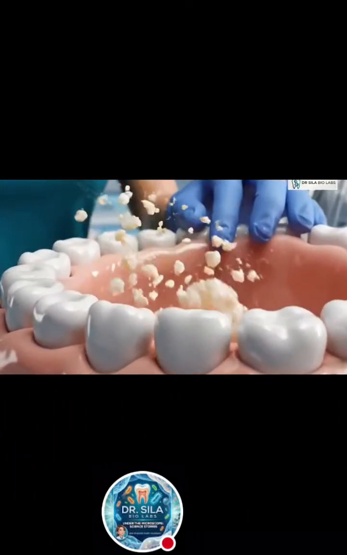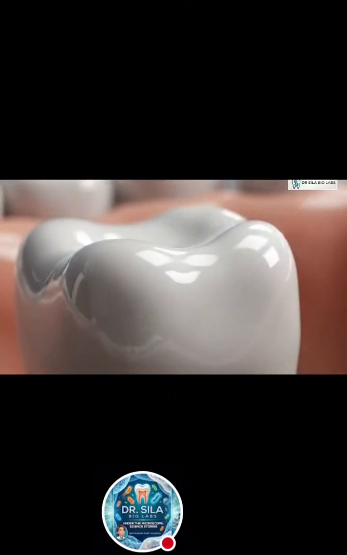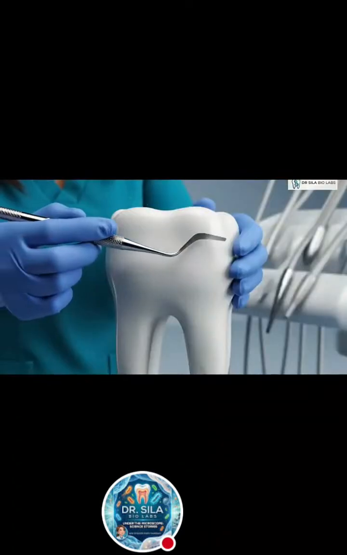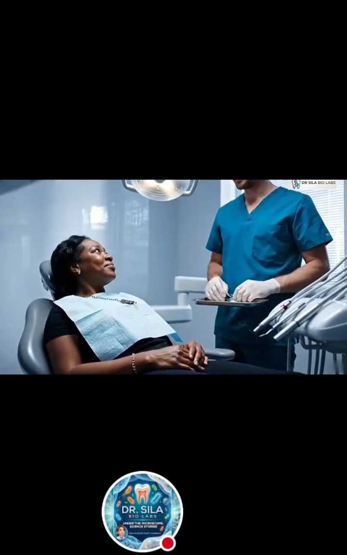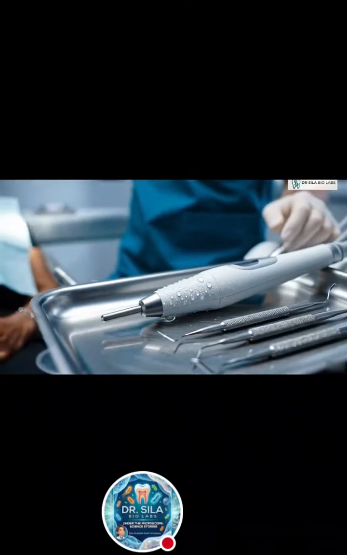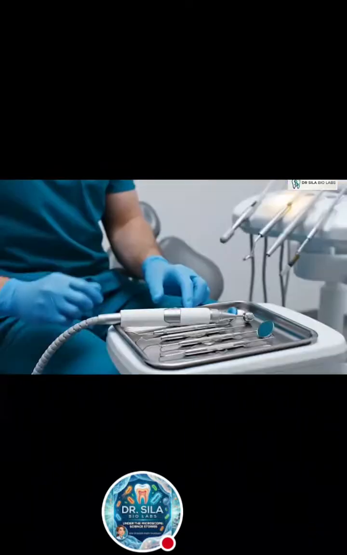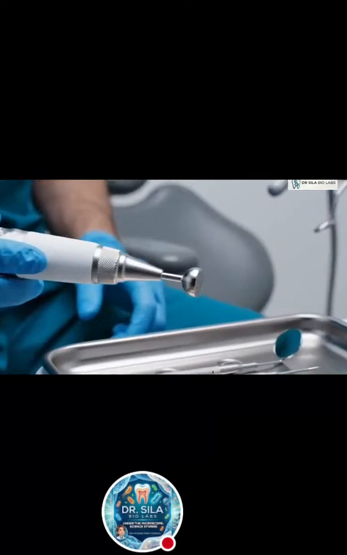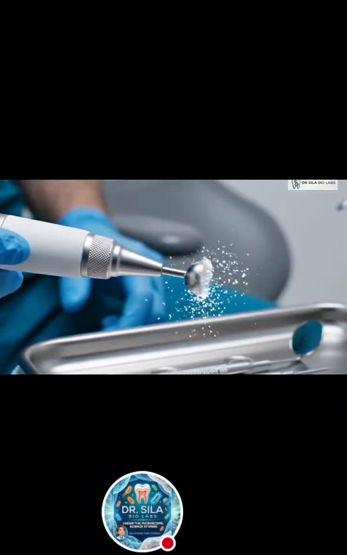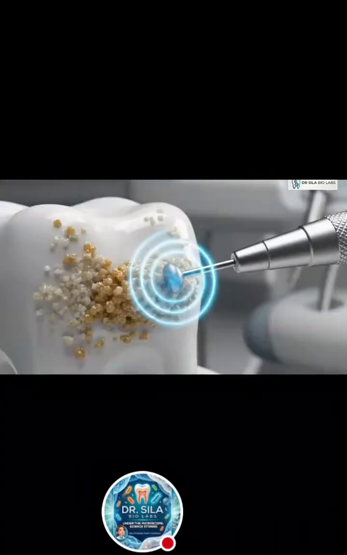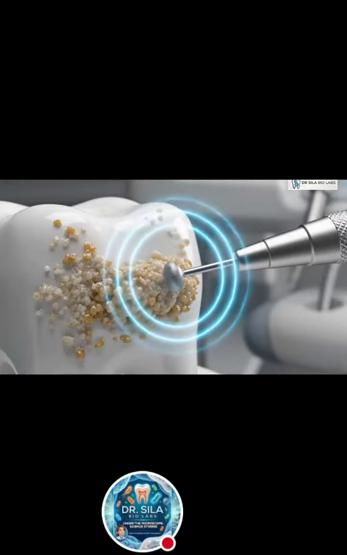In the next section, we'll explore how dentists remove calculus hidden deep beneath the gum line. One of the most effective tools used during scaling is the ultrasonic scaler. At first glance, it may look like a simple metal instrument, but its tip vibrates thousands of times every second. These high-frequency vibrations are powerful enough to disrupt hardened calculus. Rather than scraping aggressively, the instrument uses vibration to fracture the deposit.